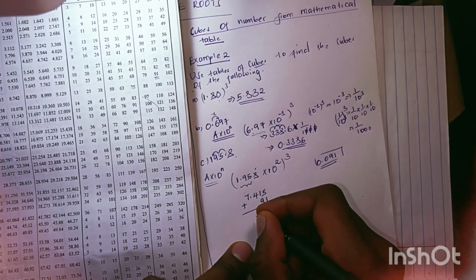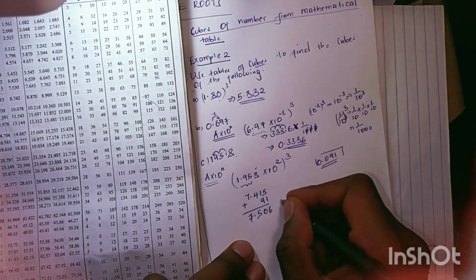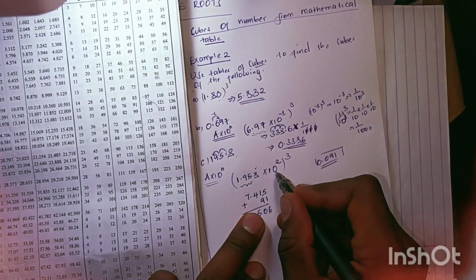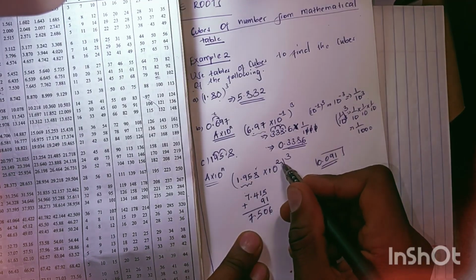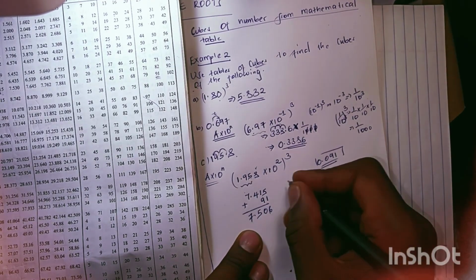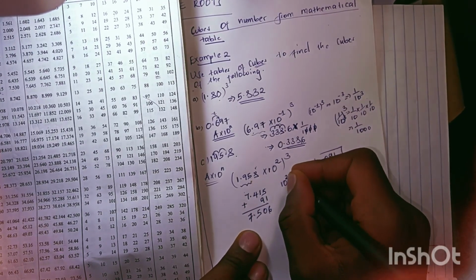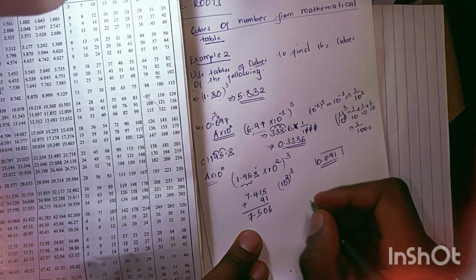Then I take 5.7. What about this one? Remember here I had 10 squared, then I cube. It is 10 squared, then I cube. What do I mean?